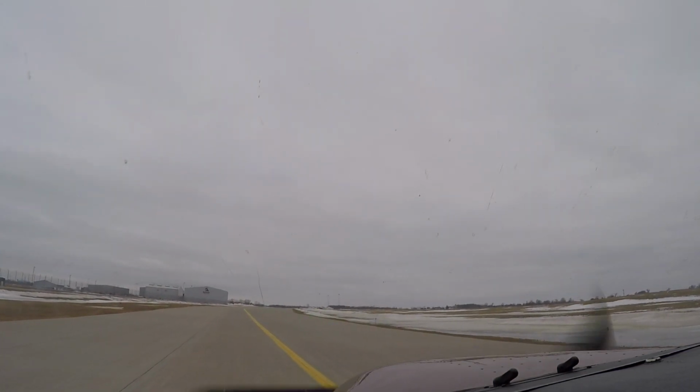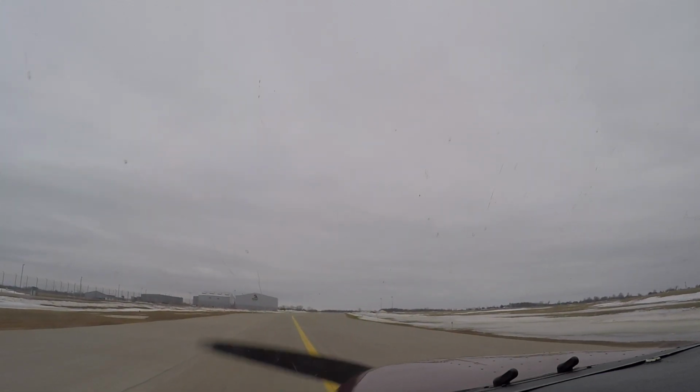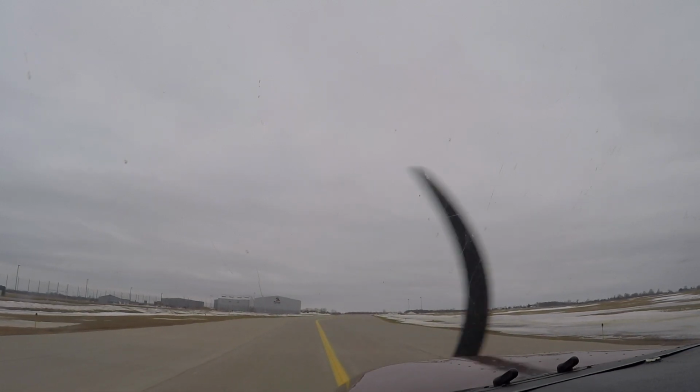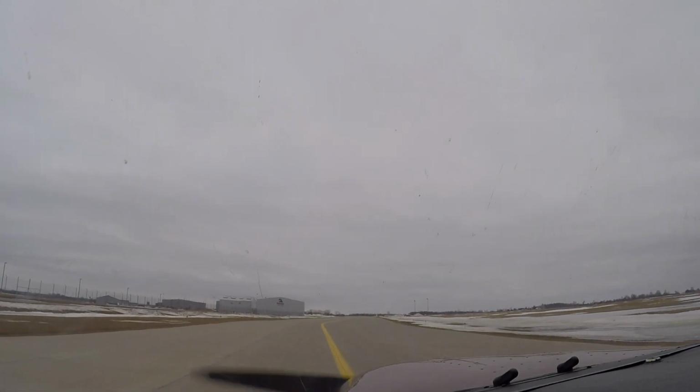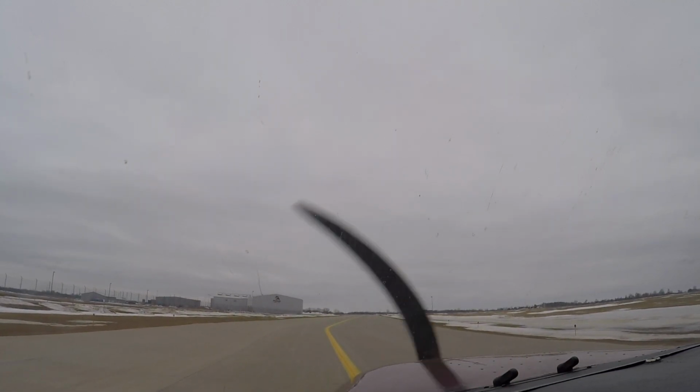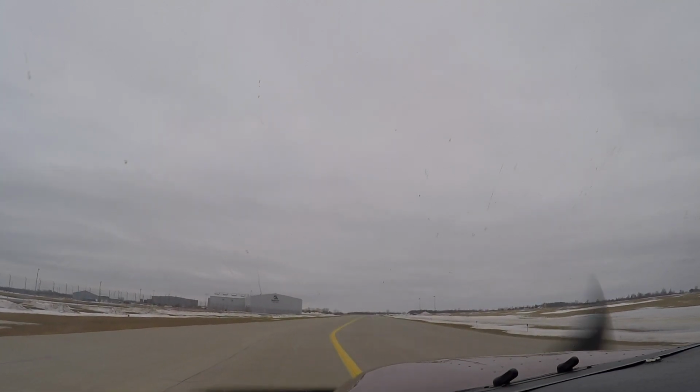Cessna 397, just maintain VFR, heading 360. What I'm going to do in just about a mile or so, I'm going to give you a left turn. It'll be a left turn all the way around to the base leg to follow that traffic. But continue northbound for now, and I'll advise on that turn. You'll advise, 397.